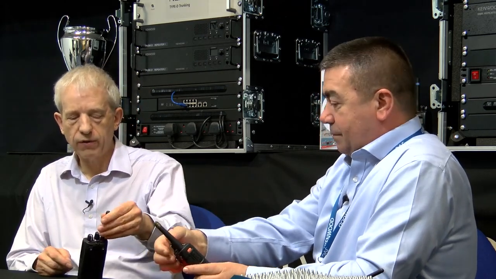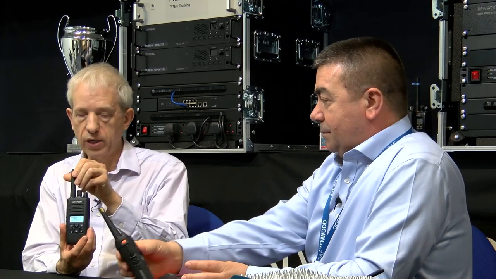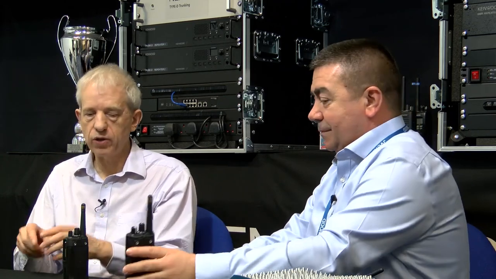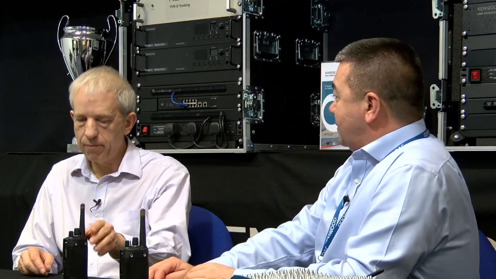Once it finds the active control channel, which this one has already done, it will log on to that channel. The system will check if the radio is entitled to be on the system. It's not quite the same as MPT, it's a little more versatile in DMR, but there is a key which is checked, which is specific to each radio, although you can make it global as well.